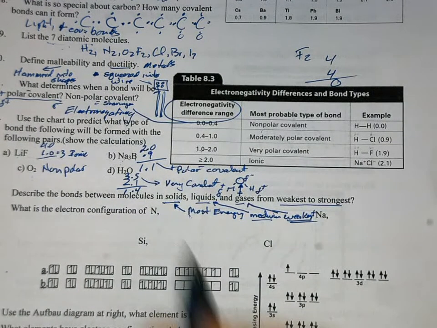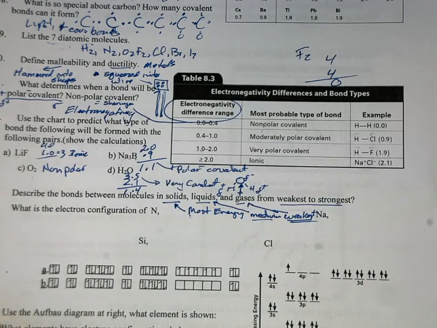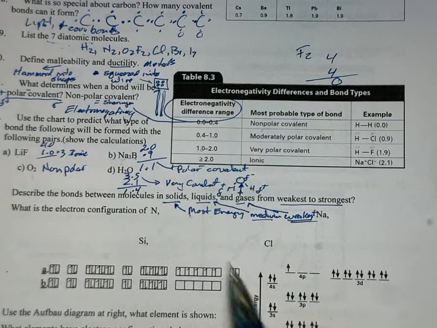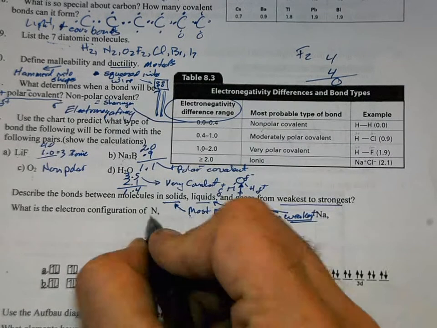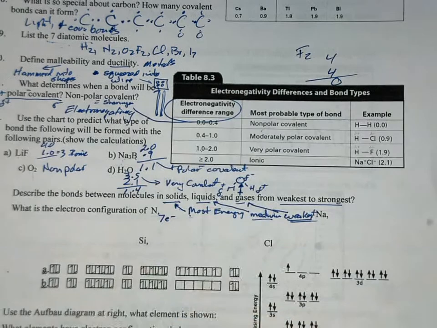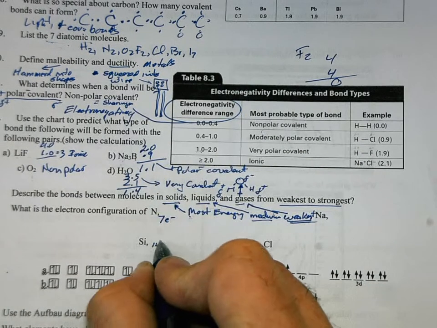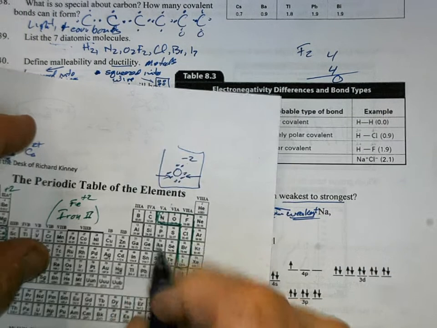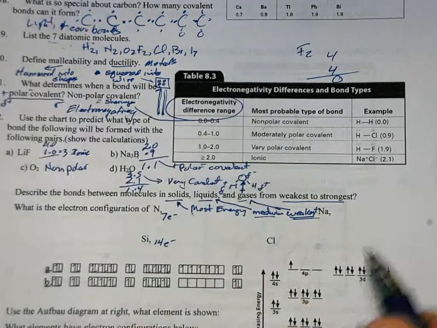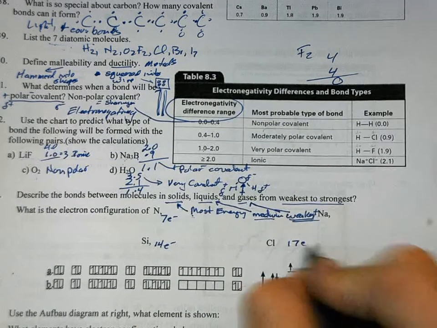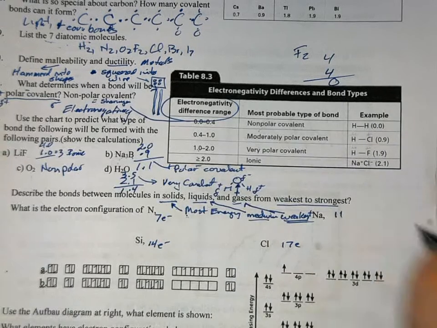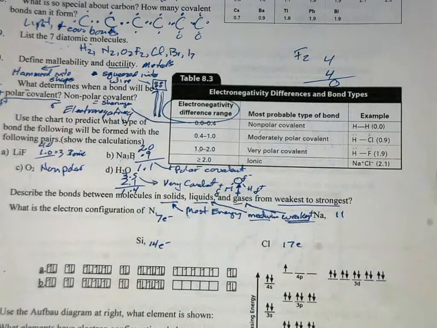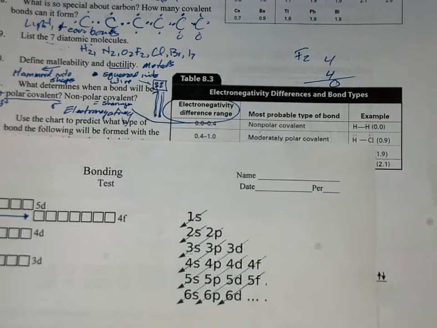Now we want to do the electron configuration of nitrogen. Nitrogen has 7 electrons. You've got to look that up on the periodic table. Silicon has 14 electrons, just from looking at the atomic number on the periodic table. Chlorine has 17 electrons, and sodium over here got squished out. It has 11 electrons. And use this chart right here. It'll be provided for you on the test.